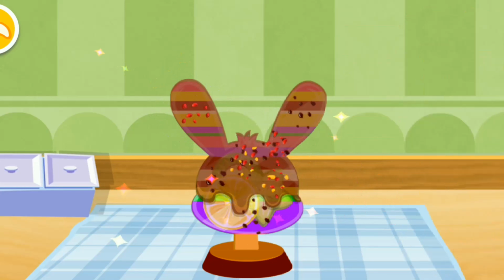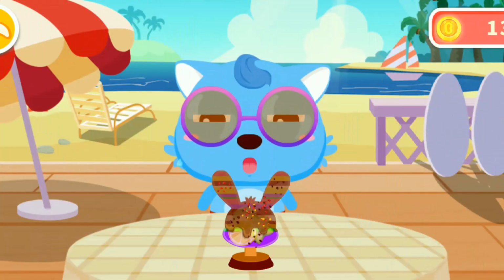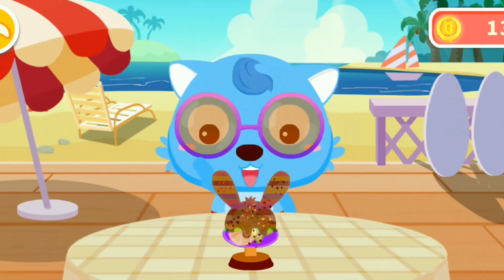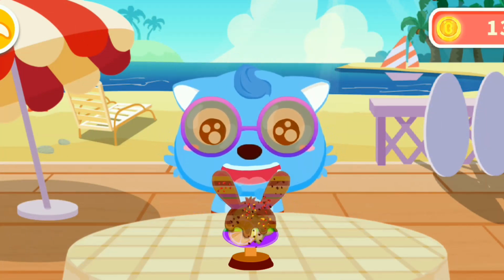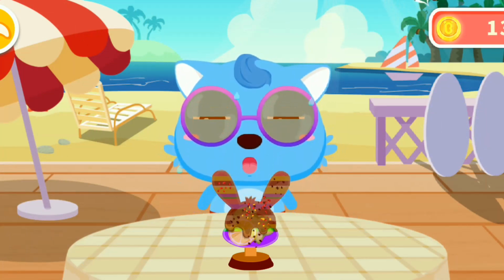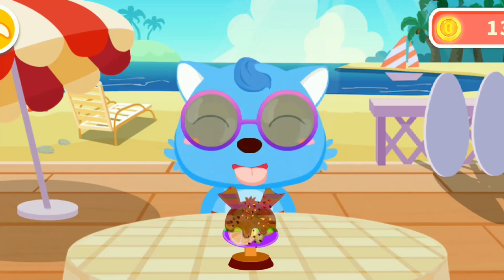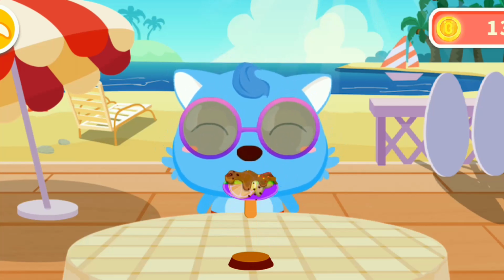Wow, it looks delicious. That ice cream looks delicious. Give it to the blue cat.